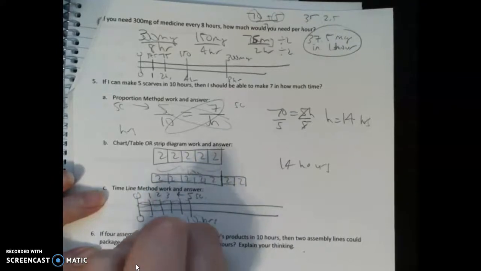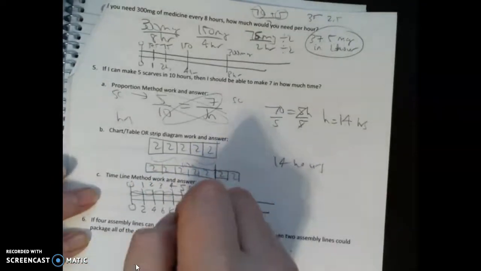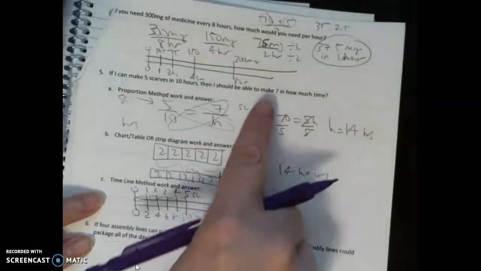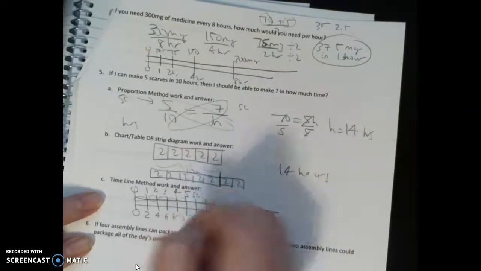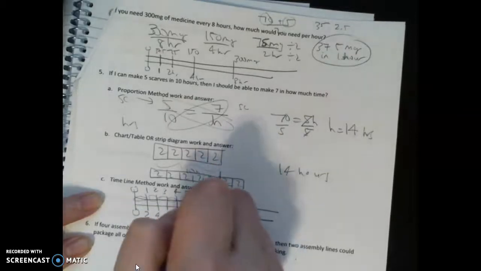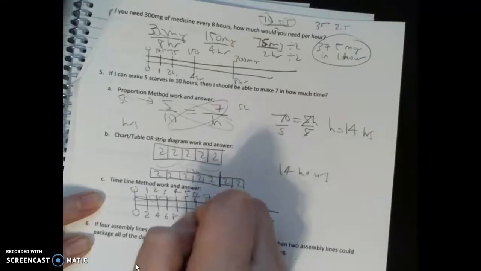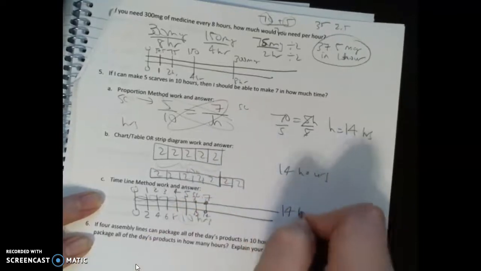So 2, 4, 6, 8. So then to get 10, I need to get to what? To make 7 scarves, I need to measure twice more. So I'm going to take that distance and measure over. 6, 7. This is 12. This is 14. So again, this is where I want to land. So that would be 14 hours.